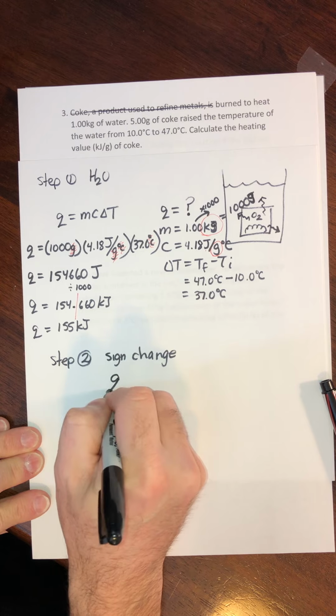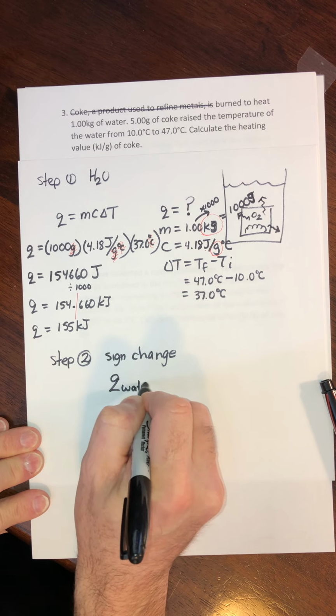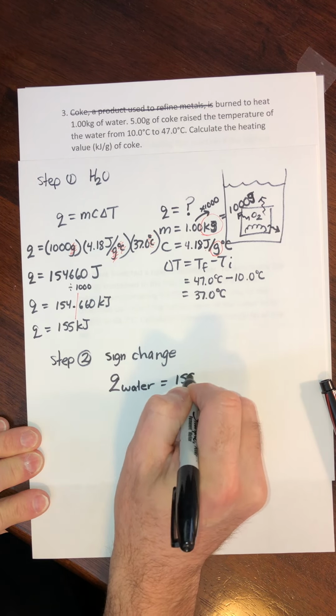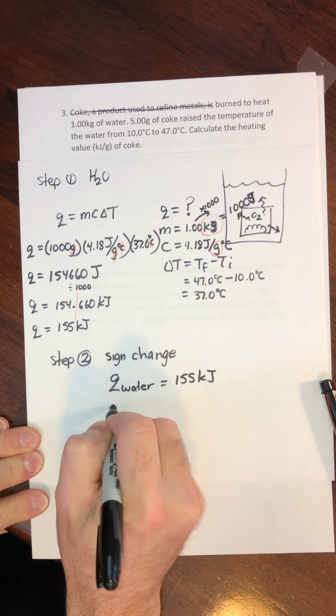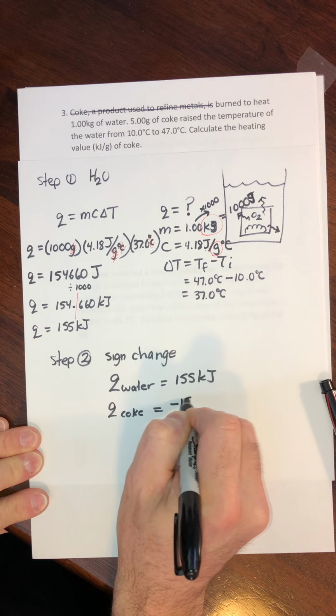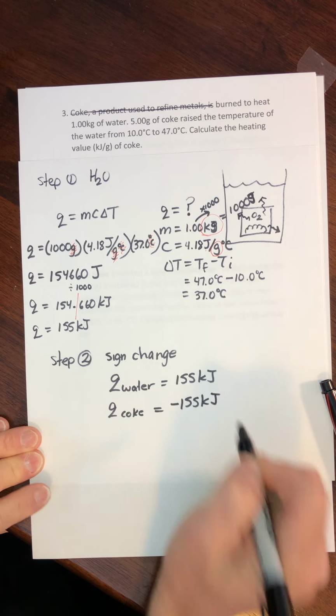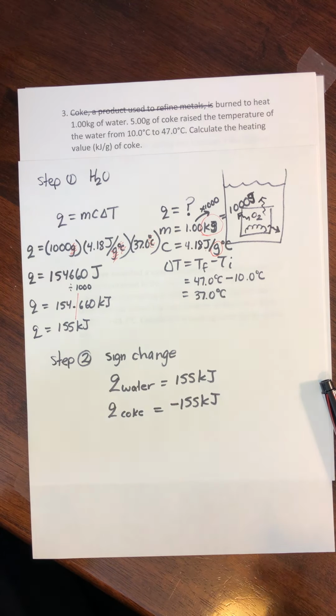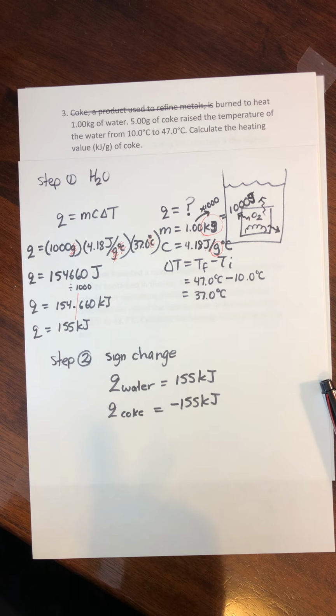So if the Q for the water was 155 kilojoules, then the Q for the Coke is going to be a minus 155 kilojoules. You have to have a sign change, because if you burn something, that's exothermic. It's giving off heat. Step 1 and step 2, always the same. Always.